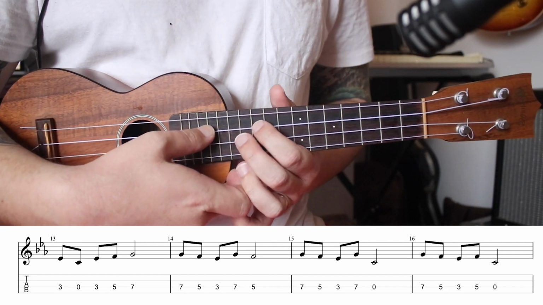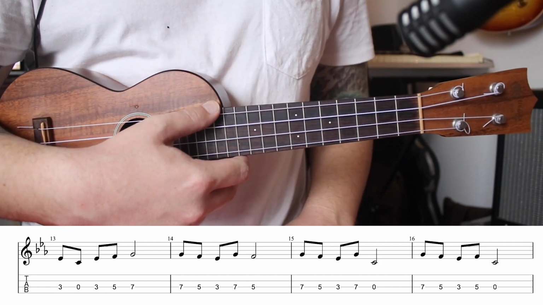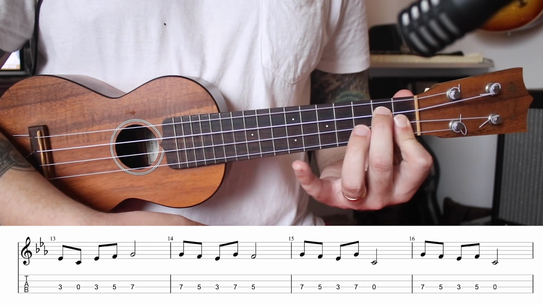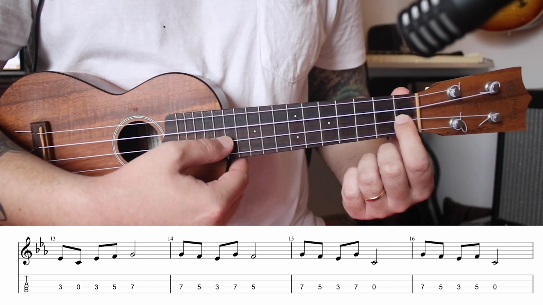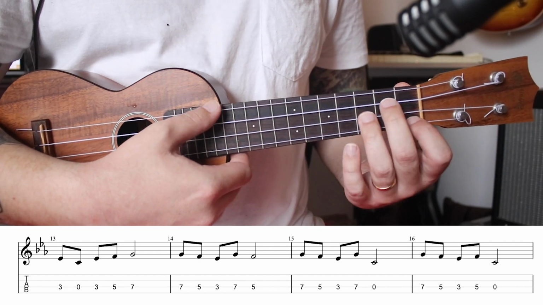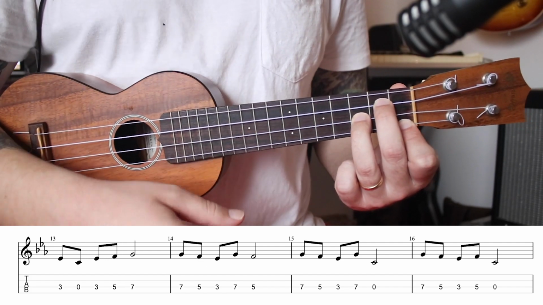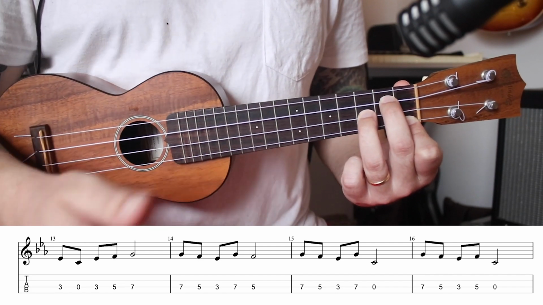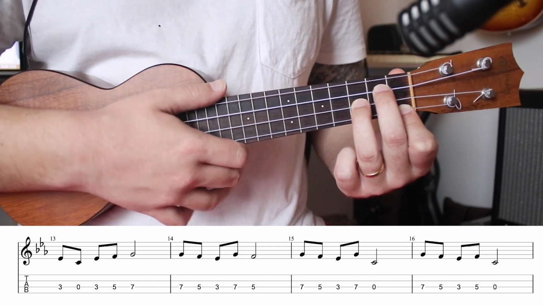The B flat note is in there, but if we make this G minor a G minor 7, we also have an F note. So we're going to target the F note over our G minor chord, and that will actually transform the G minor into a G minor 7, which is really interesting.